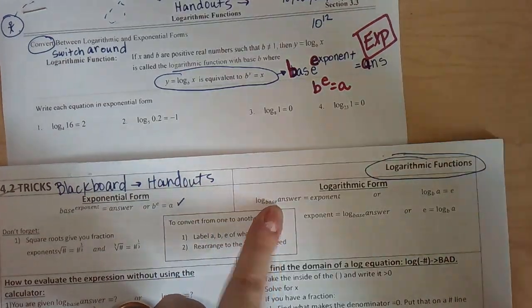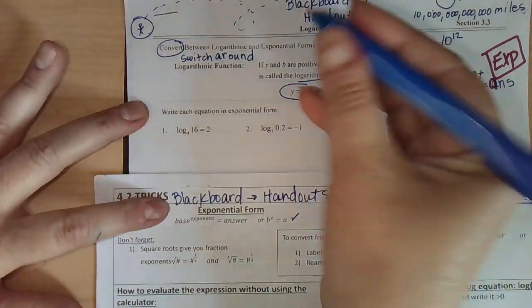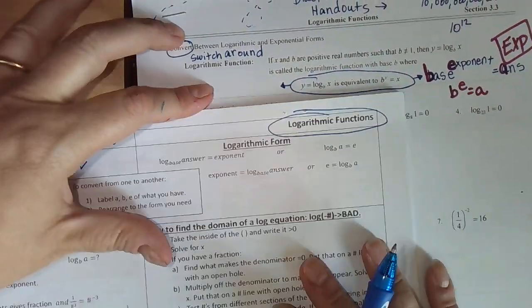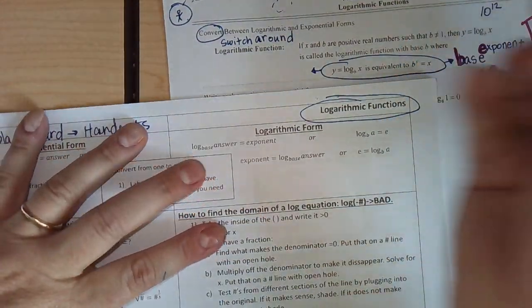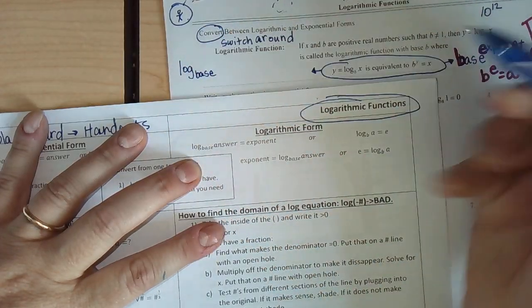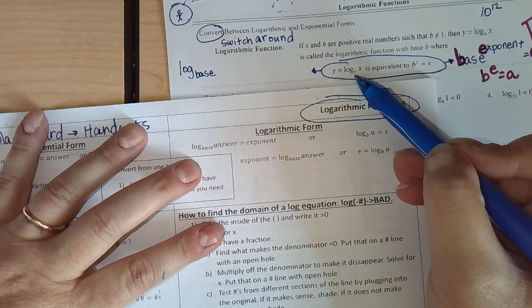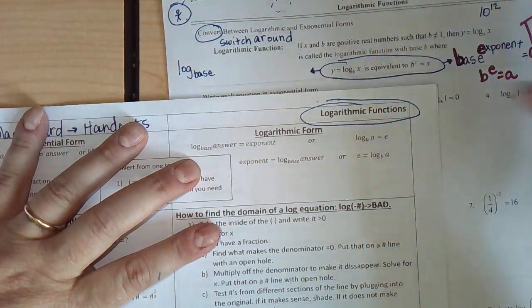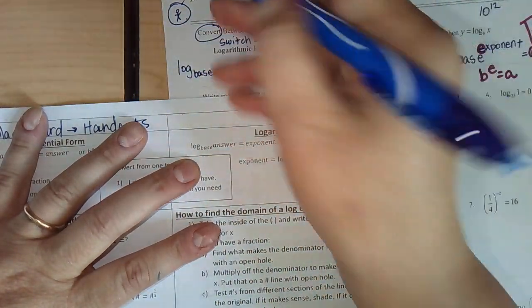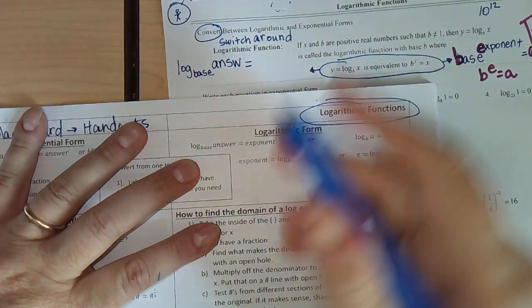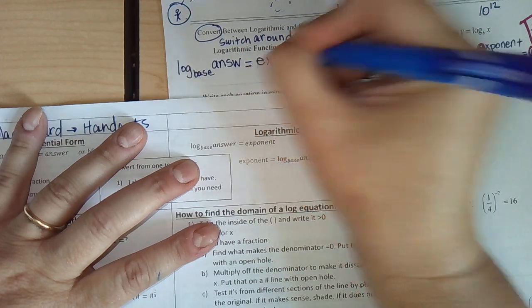Okay, anyway, this says that we have log, and then in the basement, in the subscript, there's a number. That's why I call B the basement, because it's down under. Then we put the answer, big and normal, and it's equal to the exponent, big and normal.